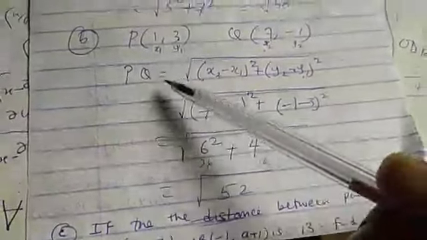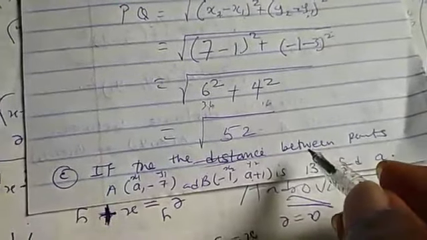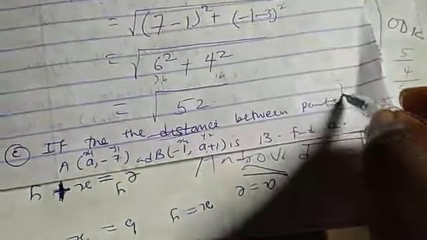If the distance between points this and this is 13, find A. We only need to use this formula. Our 13 is representing PQ. Now our A will be our S1. This is our Y1. This is S2. This is our Y2. So at the end of the day, if you finish it, you should be able to get A is equal to 4 or A is equal to minus 13.